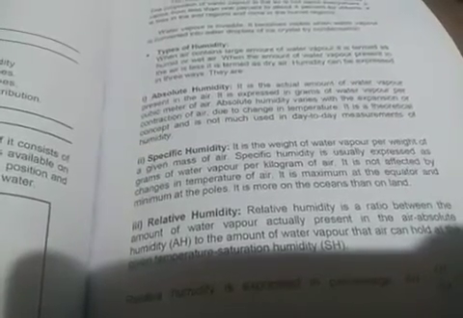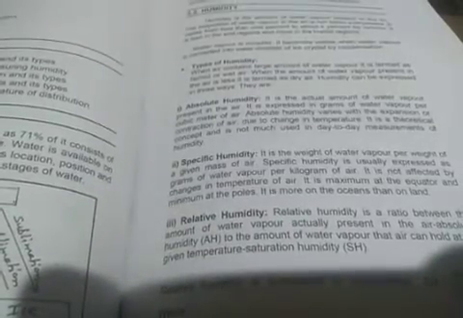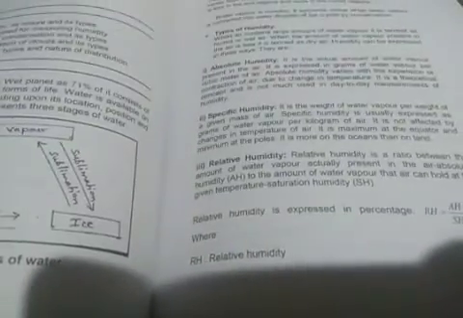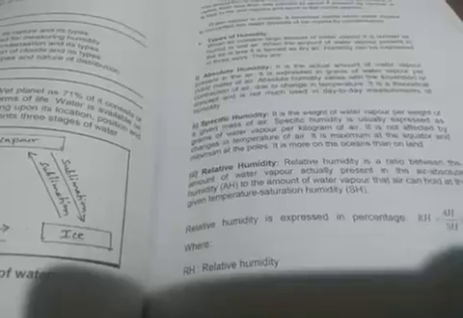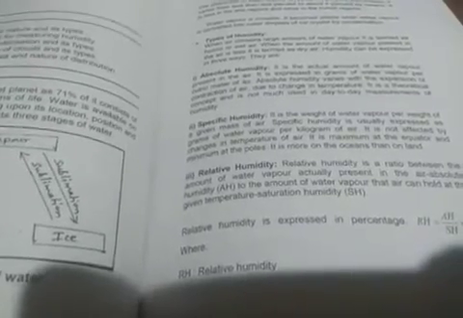Types of humidity. When air contains a large amount of water vapor, it is termed as humid or wet air. When the amount of water vapor present in the air is less, it is termed as dry air. Humidity can be expressed in 3 ways. First, absolute humidity. It is the actual amount of water vapor present in the air.